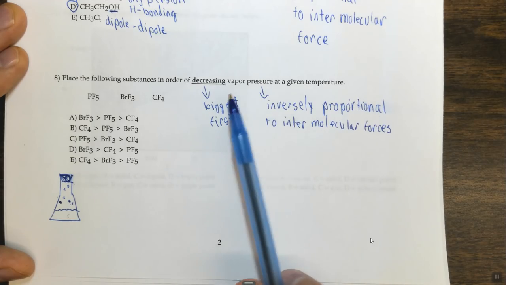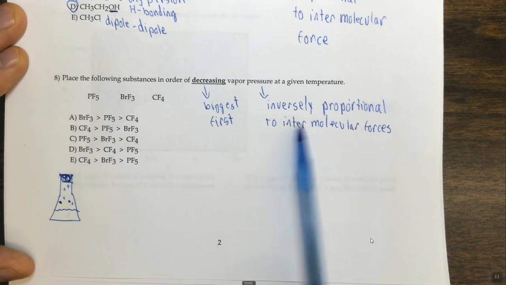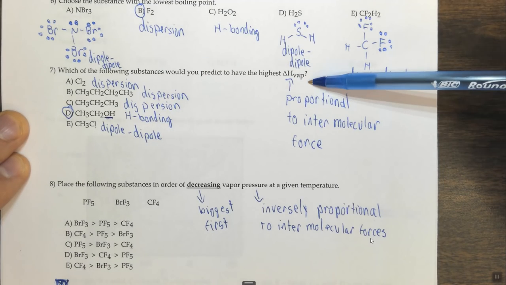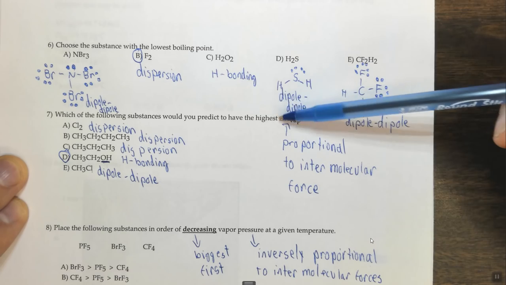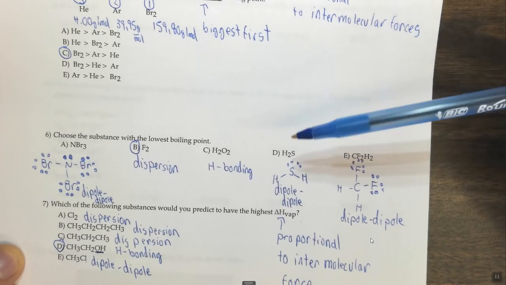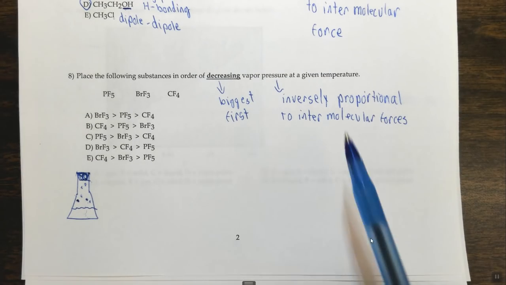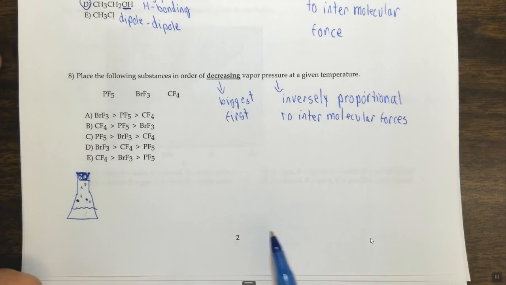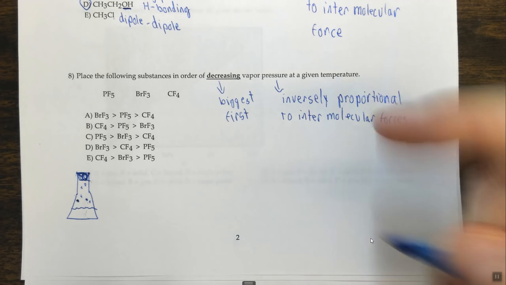This is the only common property of molecules that's inversely proportional to intermolecular forces. We looked previously at enthalpy of vaporization or enthalpy of fusion, boiling point or melting point. Those are all directly proportional. But vapor pressure is inversely proportional. So I always put it on my tests. I'm not saying it's going to be on yours, but that's basically how it works. So now let's look at these molecules.